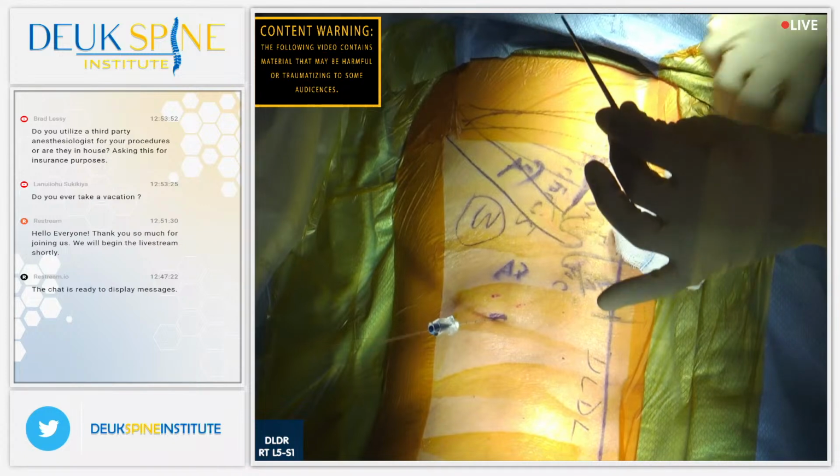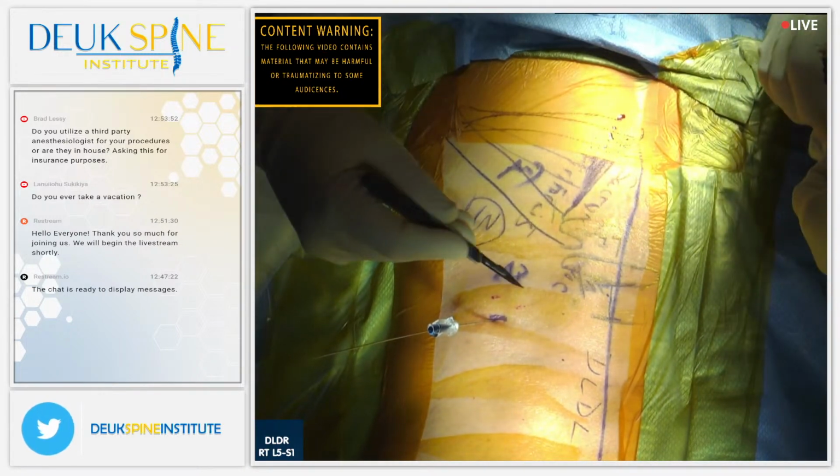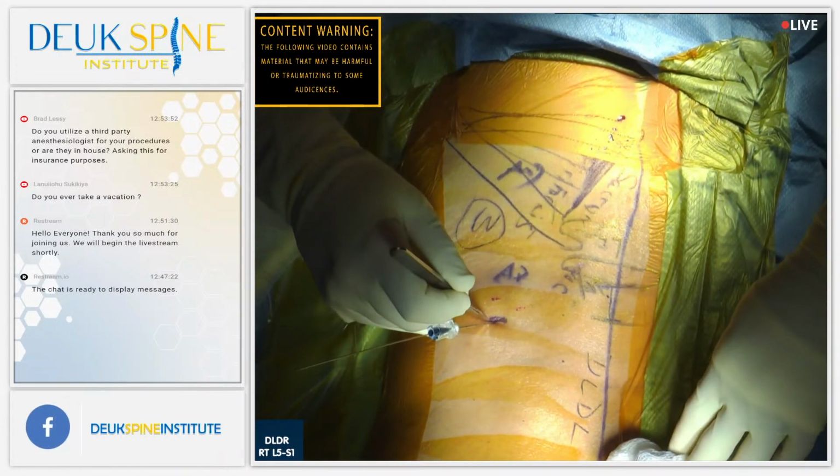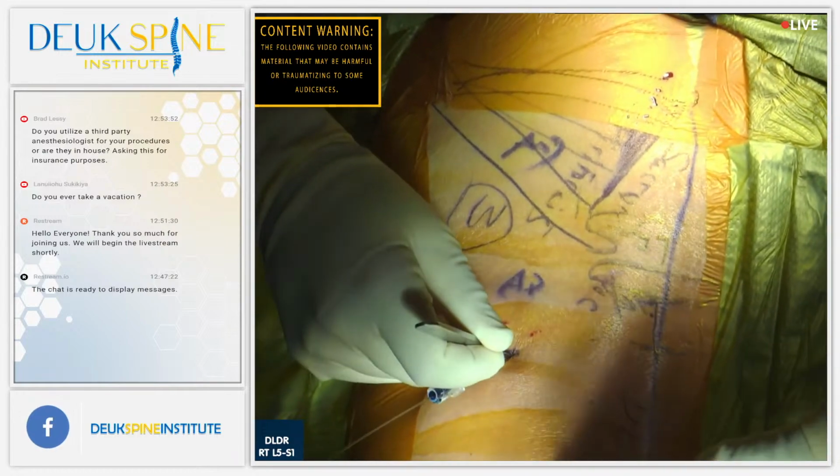Now, is he asleep? Good. So we're going to make our incision. It's going to be a 7 millimeter incision, tiny. The whole surgery will be done through this.